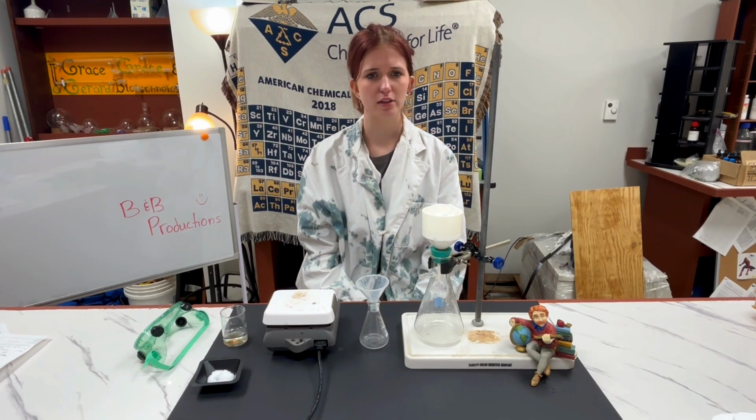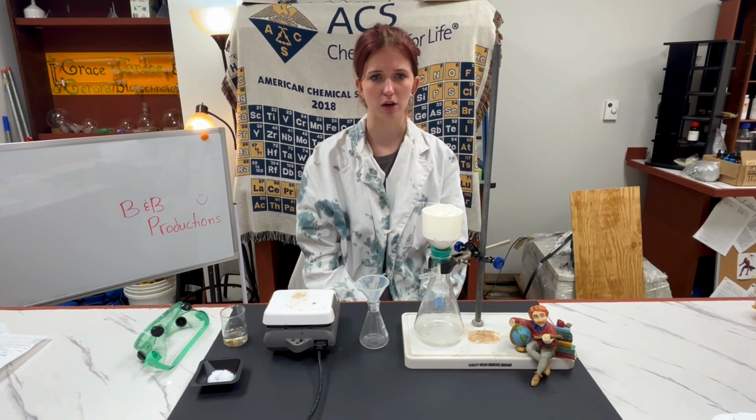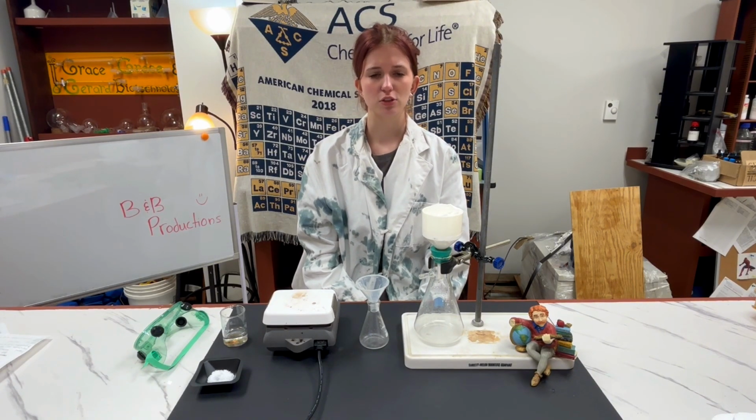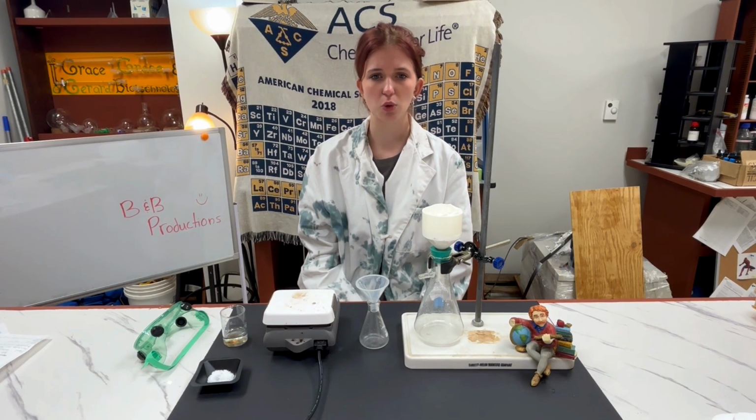The solid is usually dissolved in the hot solvent until the solution becomes saturated. The solution is allowed to cool at room temperature and then furthermore by ice. Allowing the solution to slowly cool allows for the formation of larger crystals.